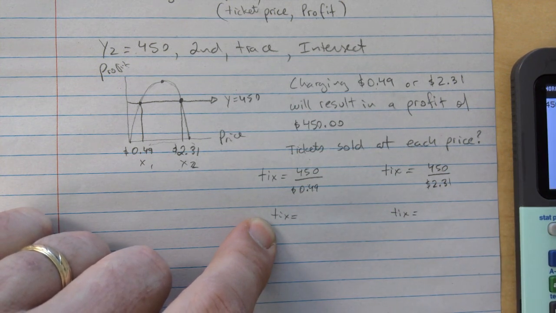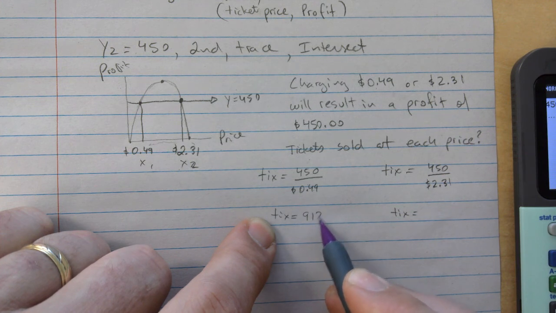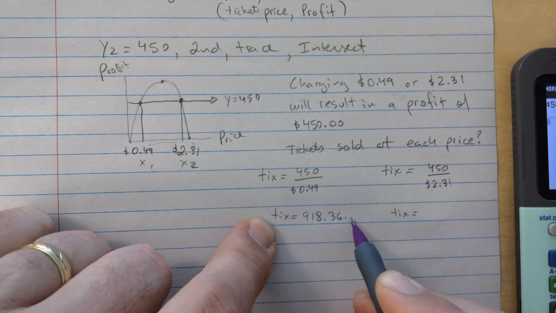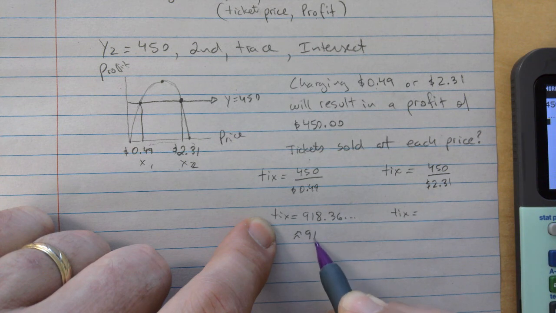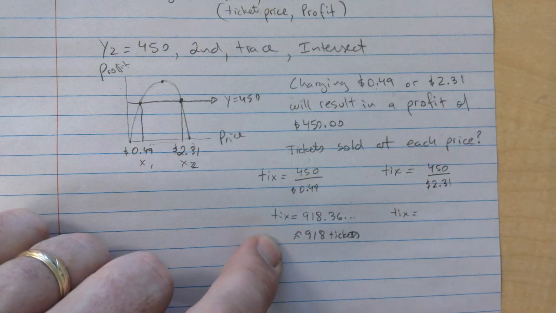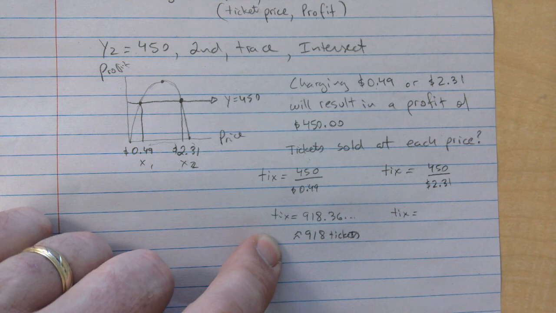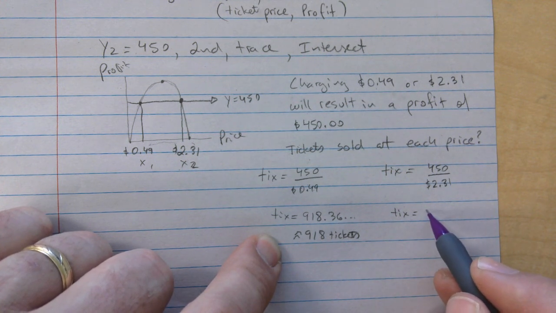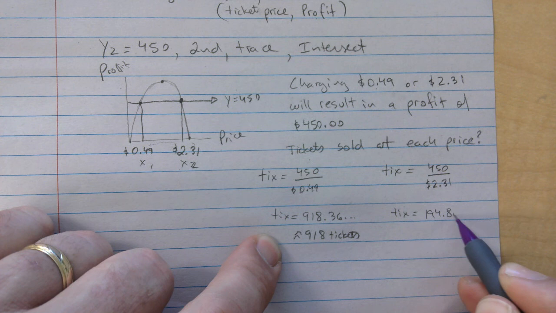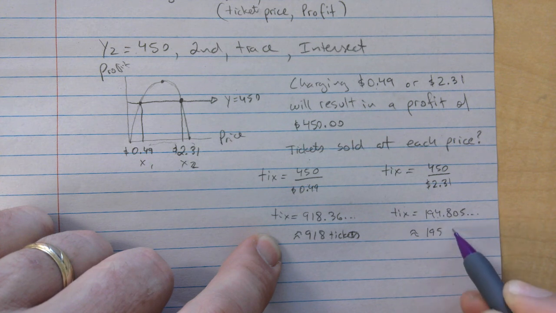So 450 divided by 0.49, that's 918.36, so that's approximately 918 tickets under this price. Over here, you get 450 divided by 2.31. That's 194.805, and that keeps going, which is approximately 195, right? The 8 bumps it to 5 tickets.